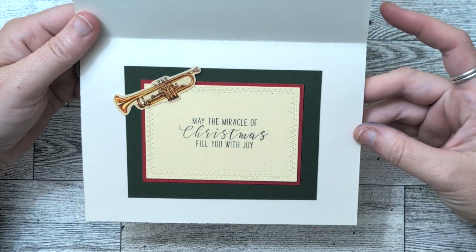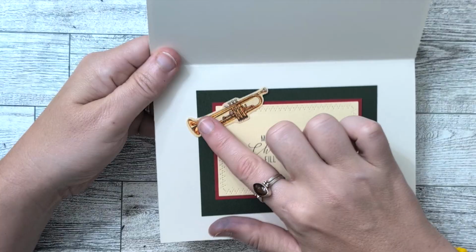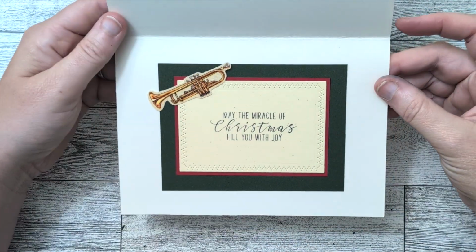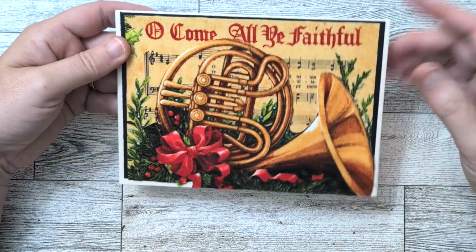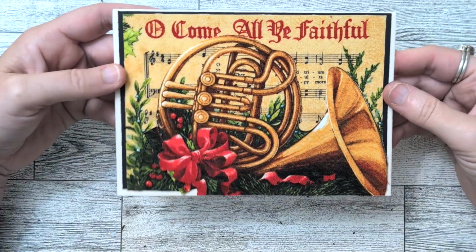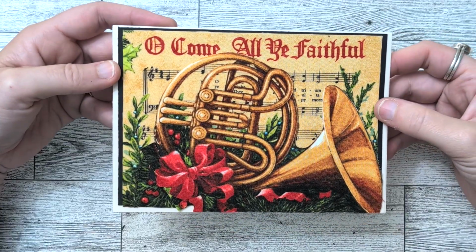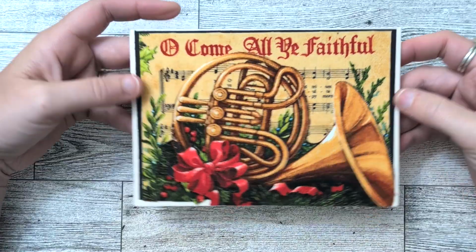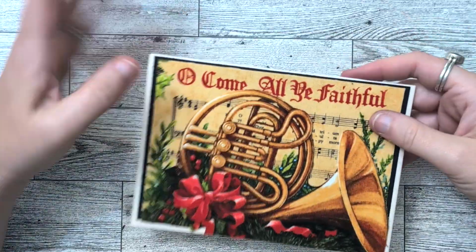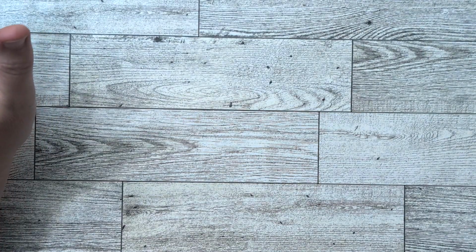And it says, may the miracle of Christmas fill you with joy. And this is another little piece of fabric scrap that she has attached to the card. So she was using up some of her fabric and made a beautiful Christmas card. Absolutely stunning. I don't know how you did that. That was super creative and a great use of materials. I'm super proud of you. Great job, Patty.